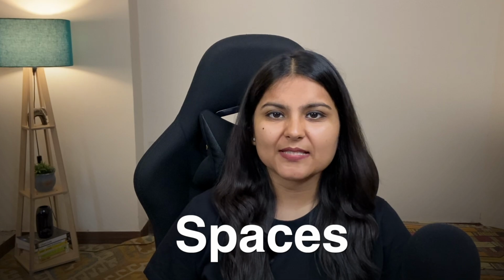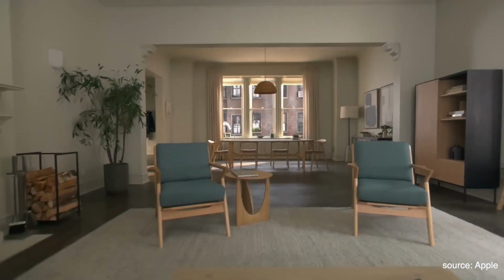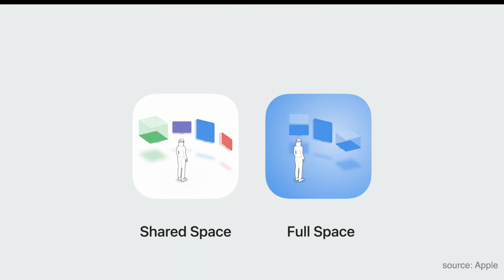Third one is space. When people put on their Apple Vision Pro, they enter into an infinite 3D canvas called space. So there are primarily two types of spaces, full space and shared space. By default in Apple Vision Pro, the apps get launched in a shared space. Shared space, as the name suggests, is the space where multiple apps can coexist at the same time.